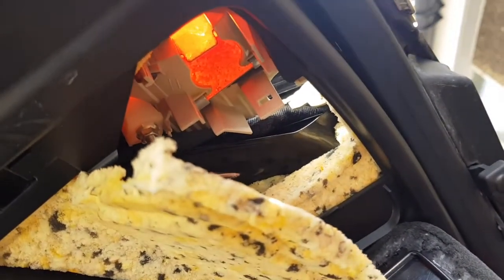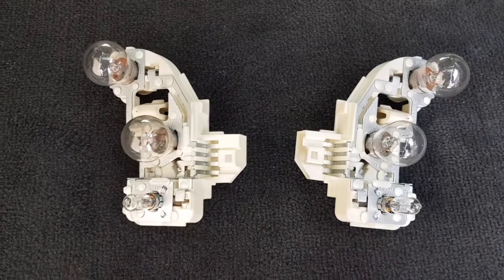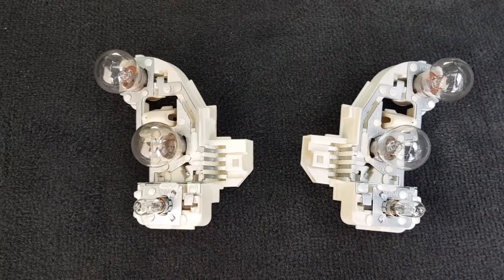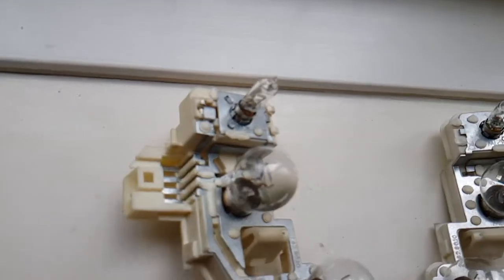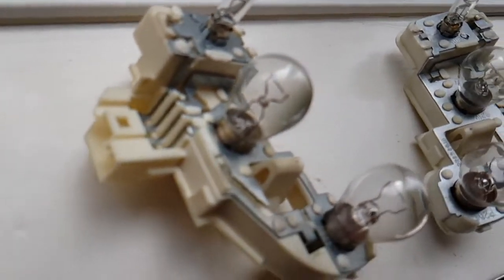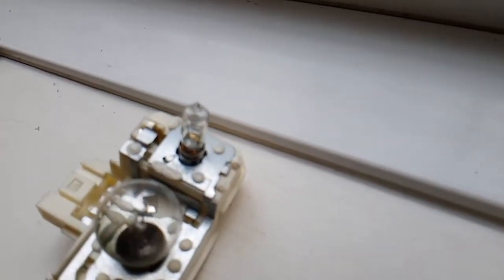There, the left and right taillight assembly areas are empty, and you have the taillight assemblies ready to have the bulbs replaced. You can see there the middle left hand side taillight looks pretty bad.